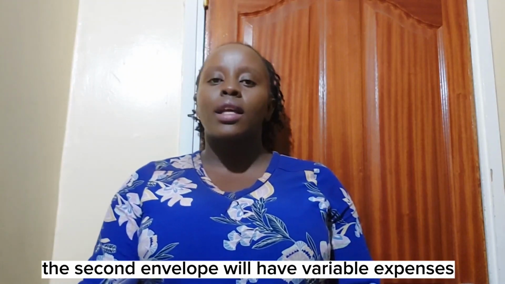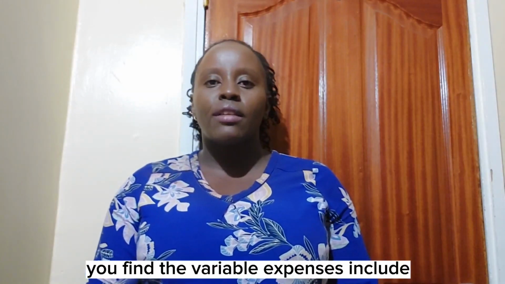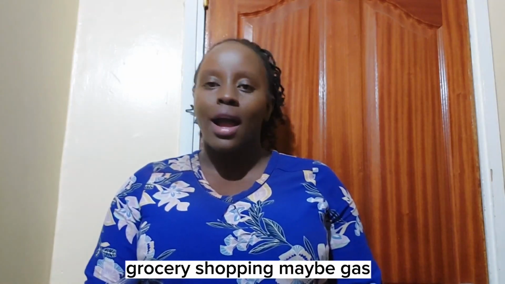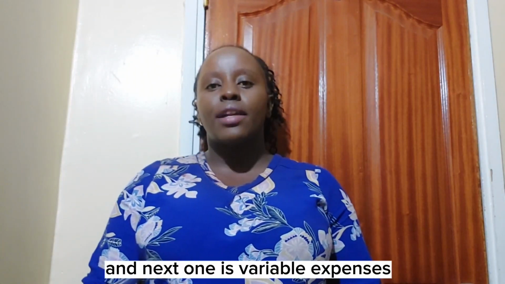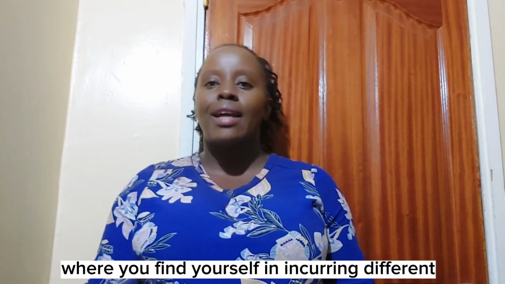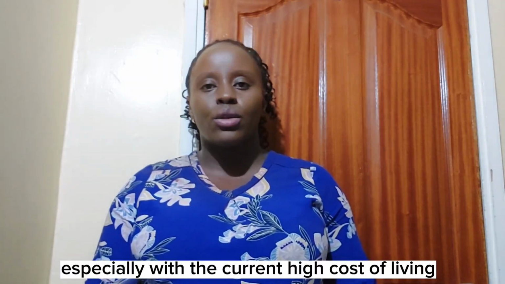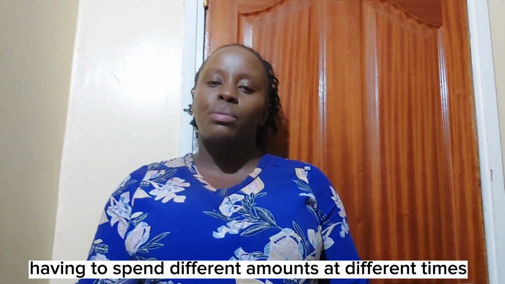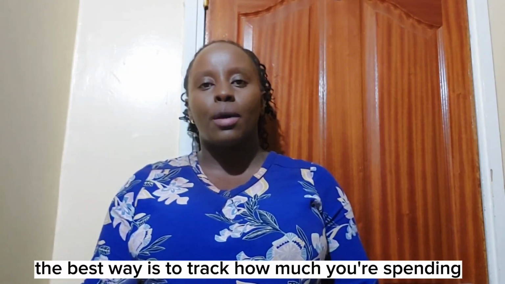That is one. The second envelope will have variable expenses. For instance, the variable expenses include grocery shopping, maybe gas, those expenses which are not permanent. These are like groceries, where you find yourself incurring different prices at different times, especially with the current high cost of living. You'll find yourself having to spend different amounts at different times. So the best way is to track how much you're spending.